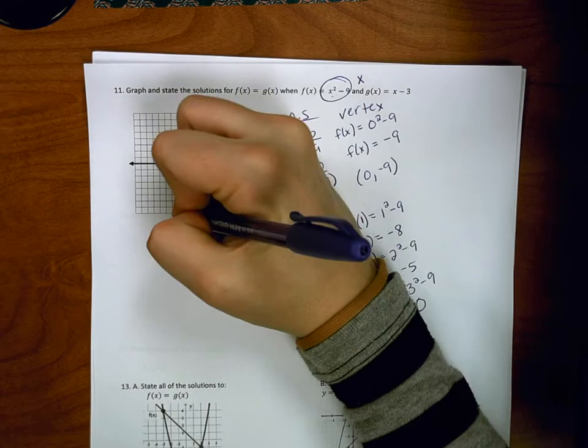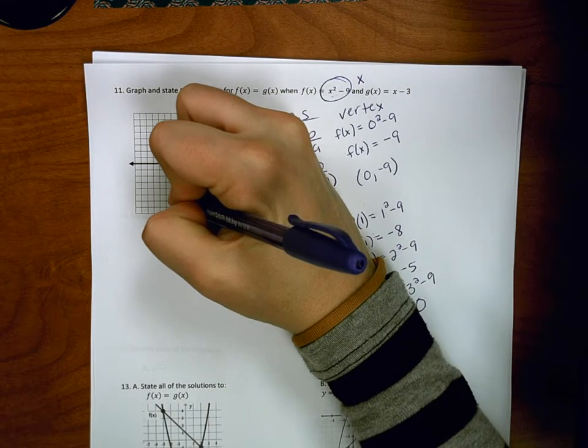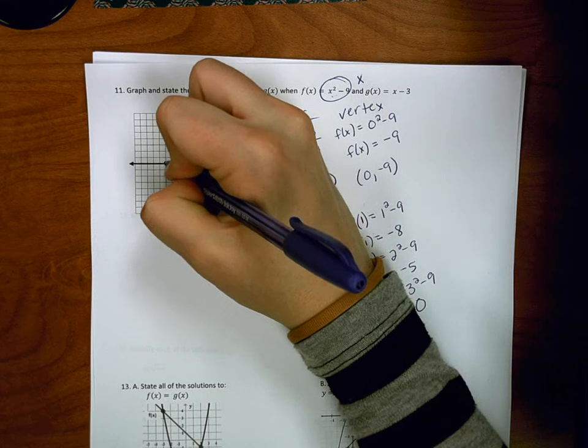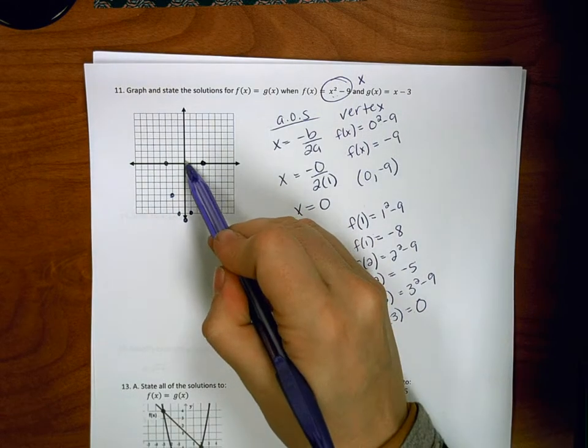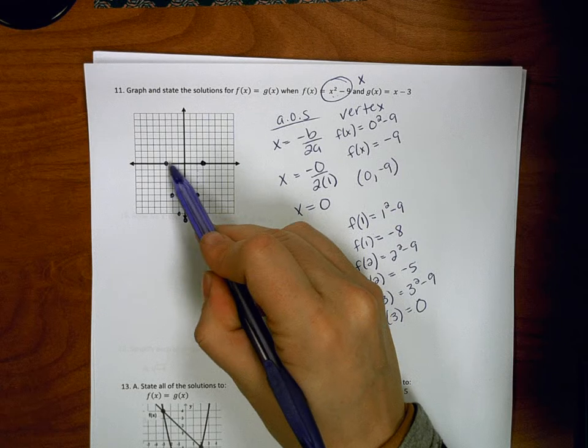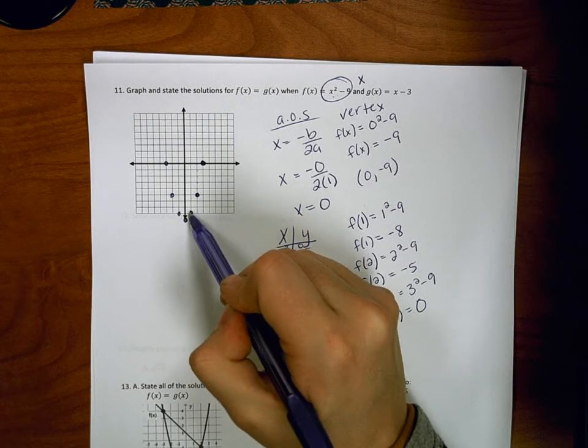Same thing on the other side, axis of symmetry. This is 3 away from my y-axis, so this should be 3 away, 2 away, and 2 away, 1 away, 1 away.